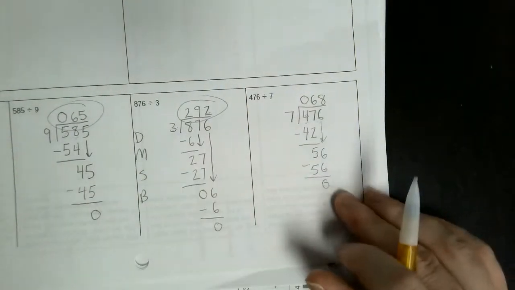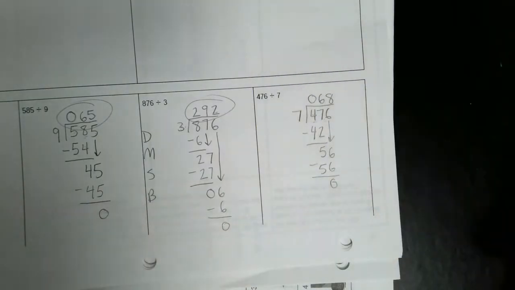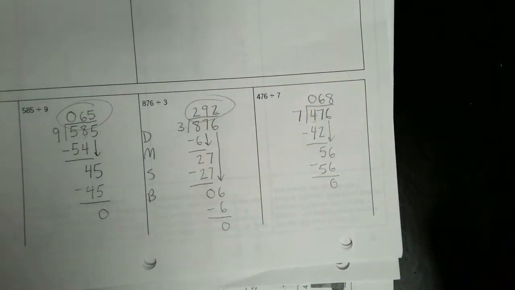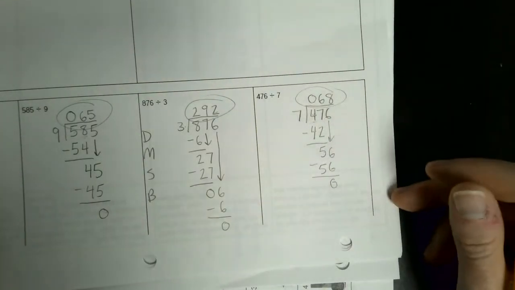We're set. So the 4 we just did are similar because they had no remainder. We were able to divide them completely, and there was nothing left over to divide, or no remainder. All right, so there's my quotient there. All right, let's flip the page.